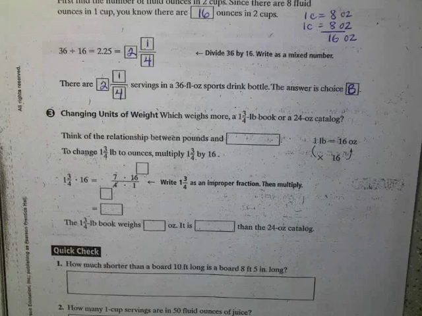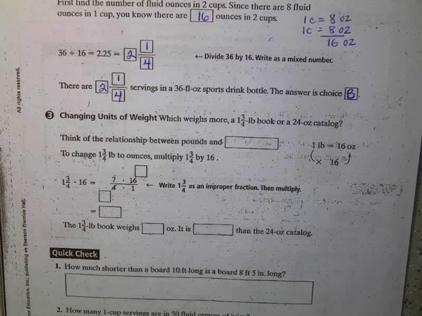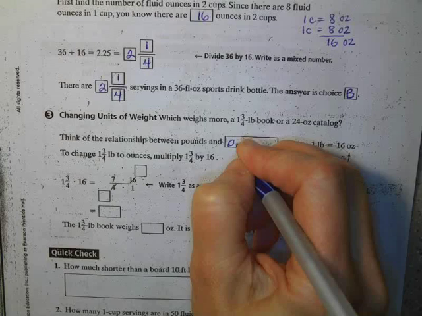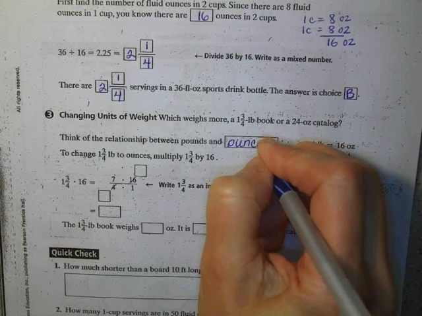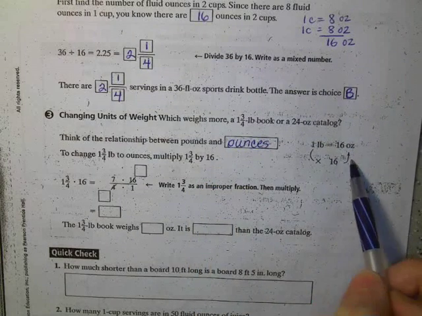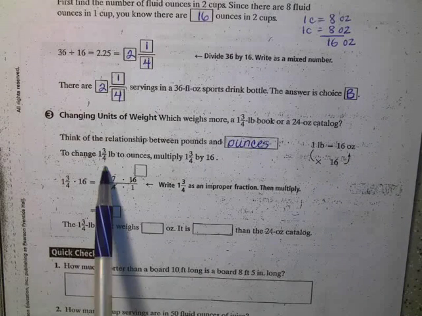Okay, changing units of weight. Which weighs more, a 1 3/4 pound book or a 24-ounce catalog? First, we want to think of the relationship between pounds and ounces. 1 pound is equal to 16 ounces.